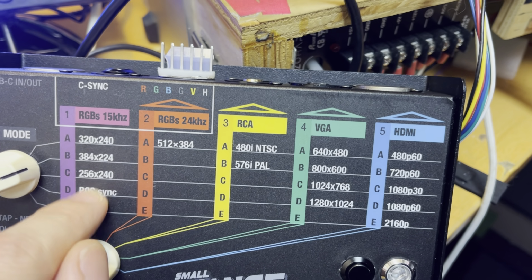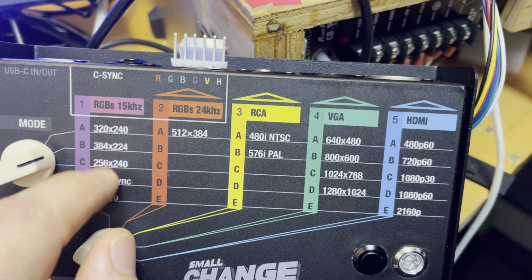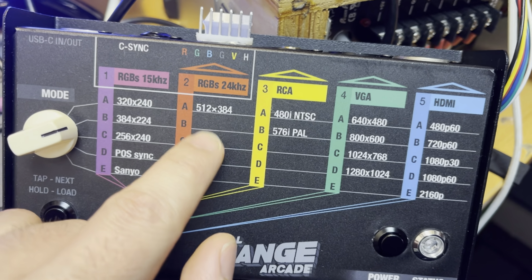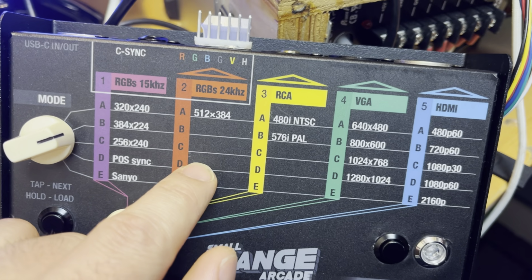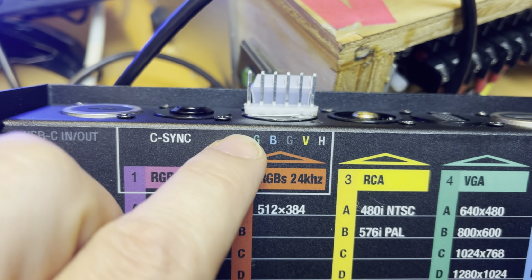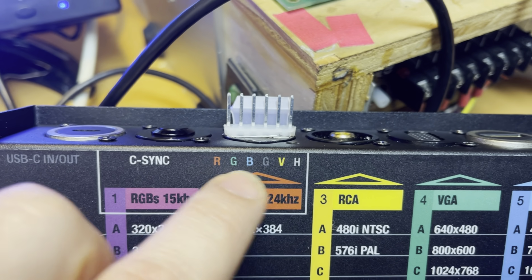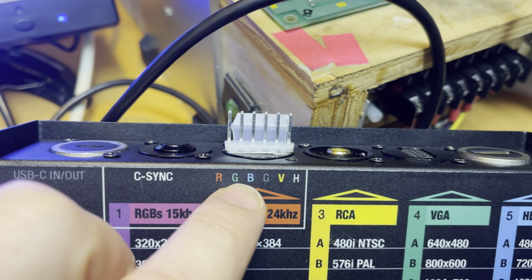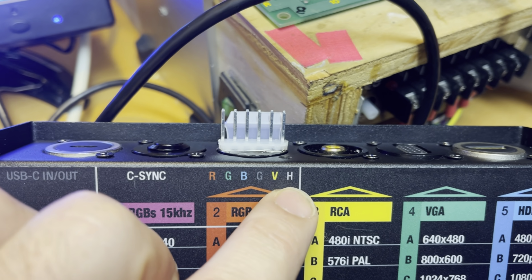And so I have my settings here for 15 kilohertz standard resolution arcade monitors and such, and then for medium resolution monitors over here. And those come out of this connector at the top here, which is just your standard connector like you'd see on any arcade monitor, red, green, blue, ground, and then vertical and horizontal sync.